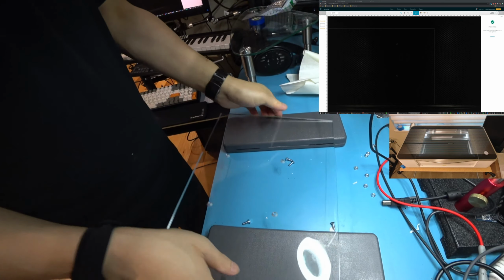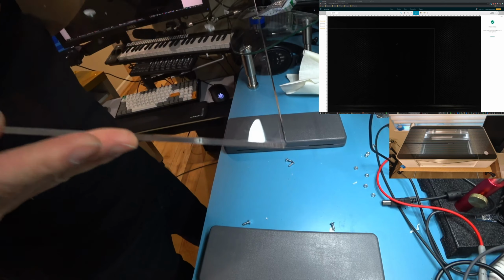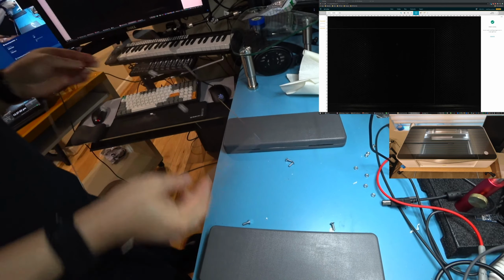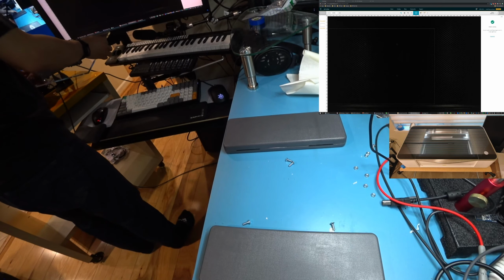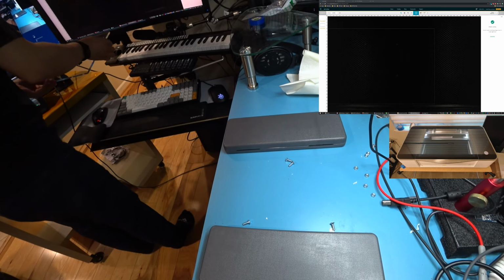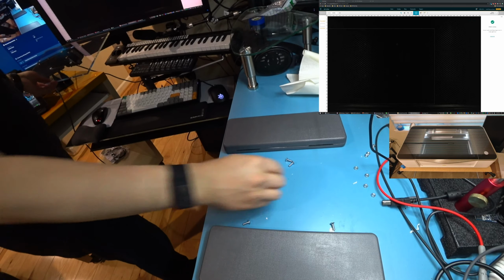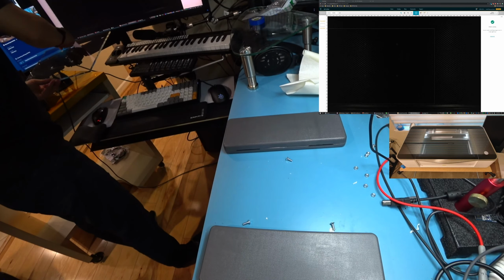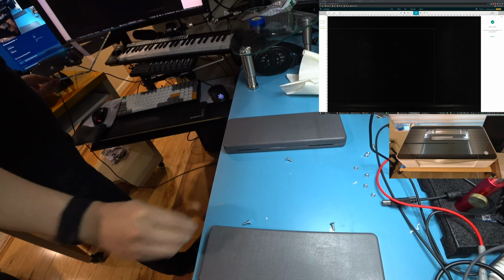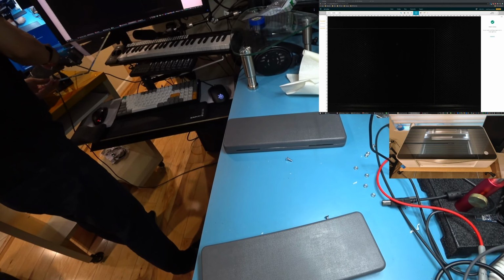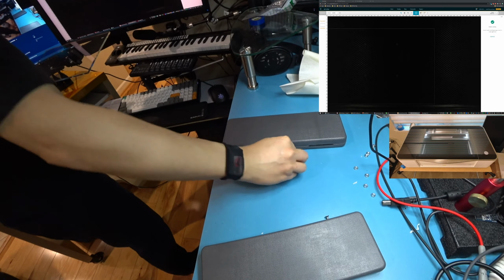Ooh, shiny. Right. So let's get this over here. Get these screws in.